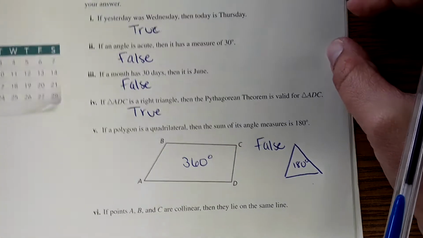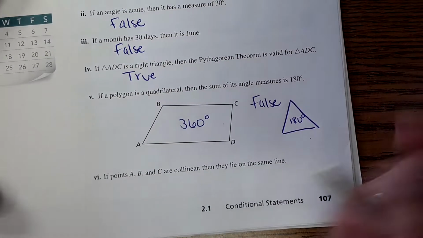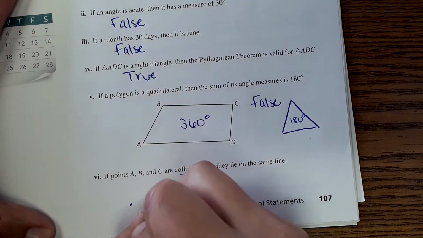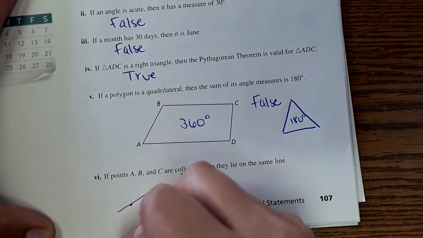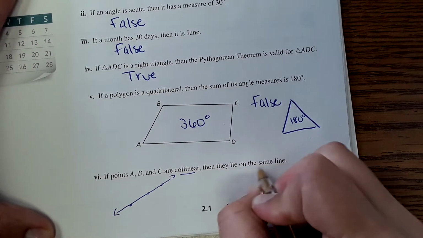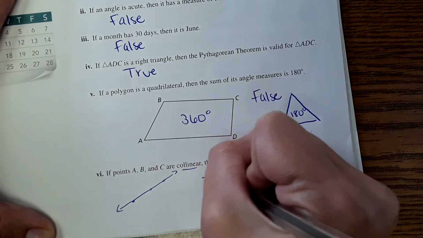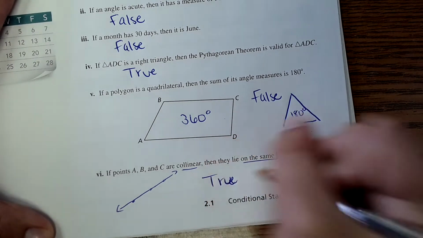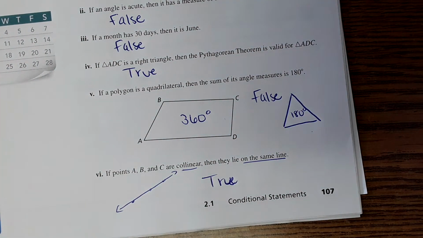And then the last one, if points A, B, and C are collinear, meaning A, B, and C fall on a straight line, then they lie on the same line. Yeah, true, just by definition. If they're collinear, then yes, they lie on the same line. Easy enough? Okay, so now we're going to continue.